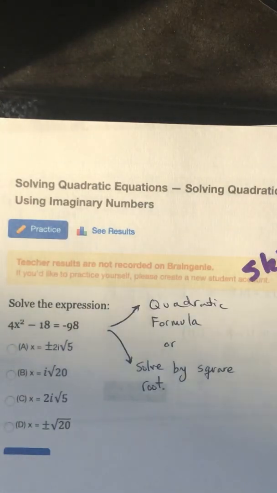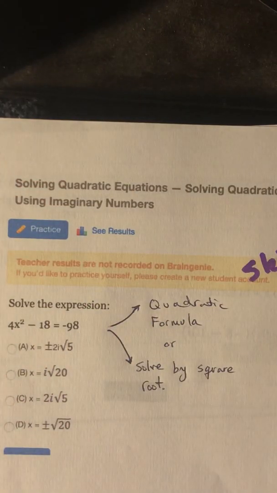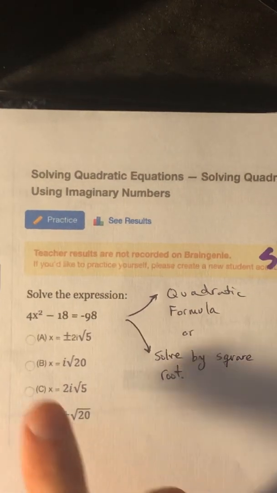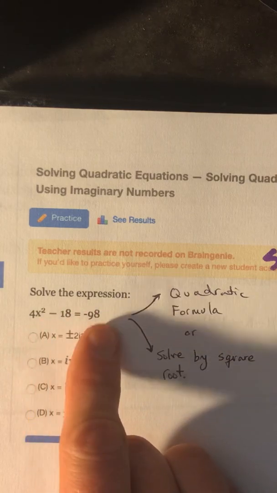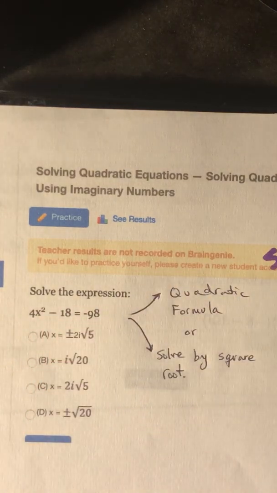So I am going to actually do the square root. And the reason is I have an x squared term, and then both of these are constants. So because I just have x squared, I can get the x squared by itself and then solve with the square root. If I had an x also, I'd have to use the quadratic formula.